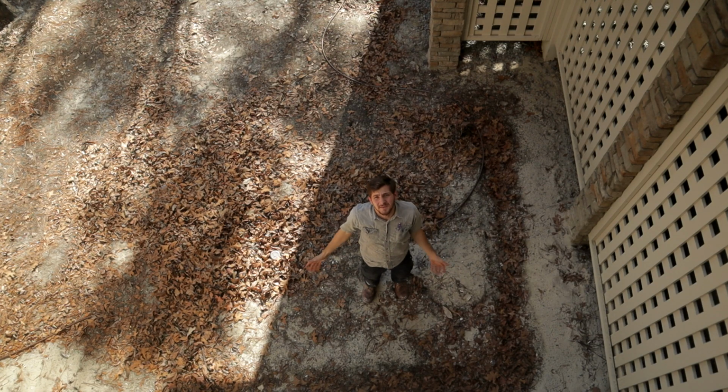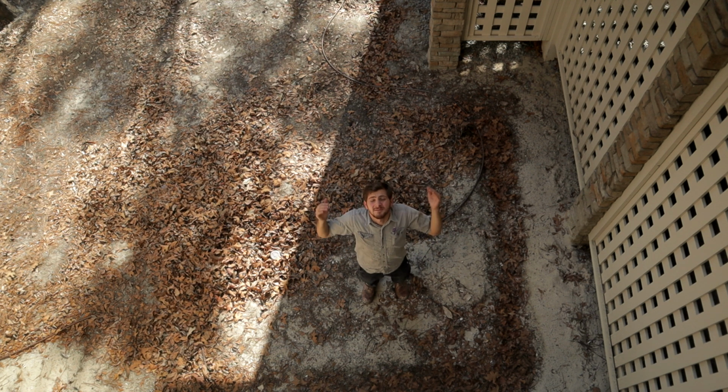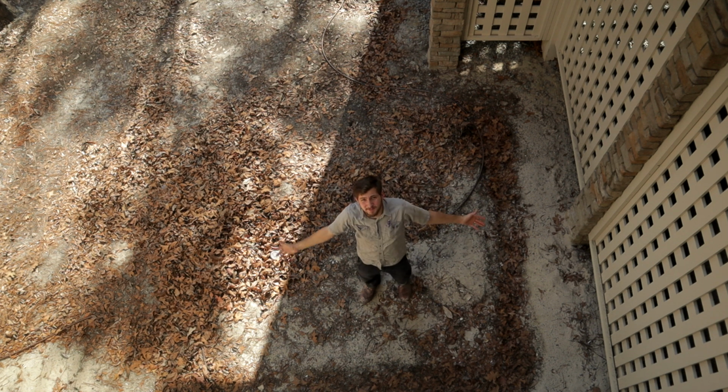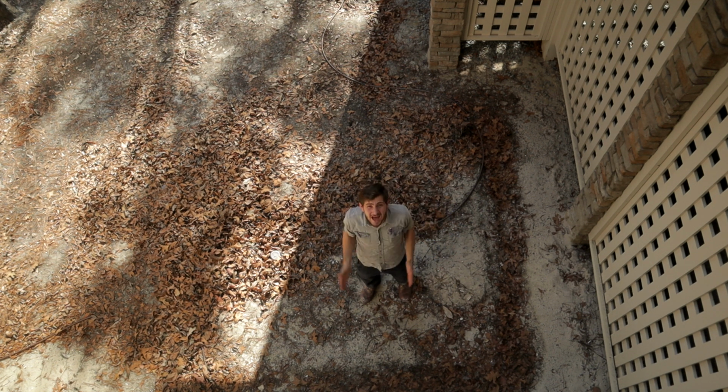This house is 13 feet above the ground. 13 feet! And it flooded 6 inches. This is a huge wide open space. That was a lot of water.